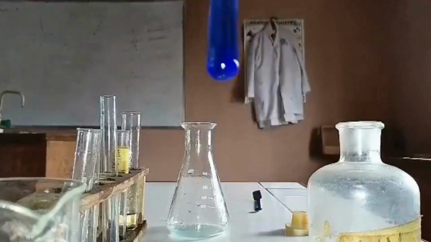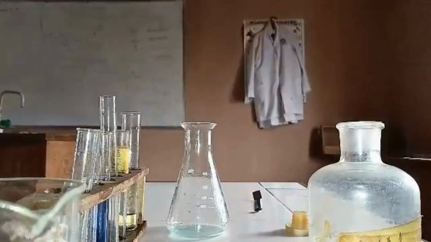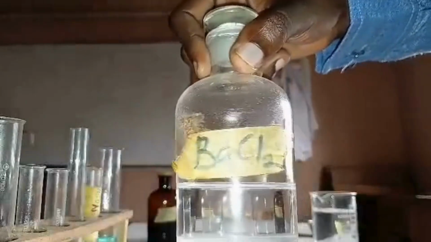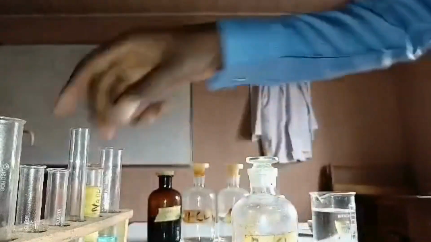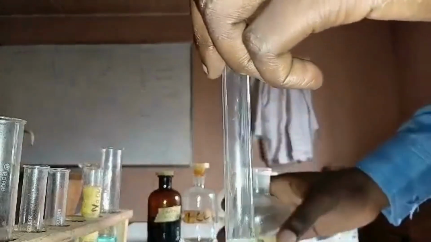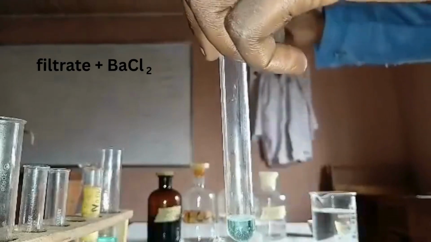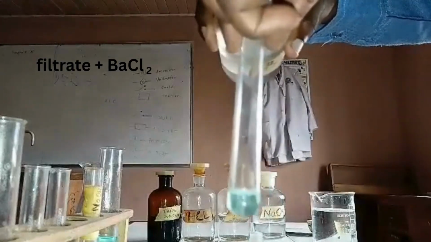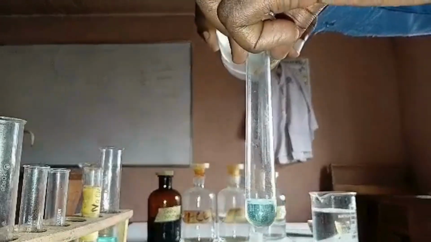So the next thing is to test for the anion using barium chloride. That's barium chloride. Another portion of the filtrate, and we add a few drops of it. What we get is a white precipitate on adding a few drops of barium chloride, and then we add HCl in excess.